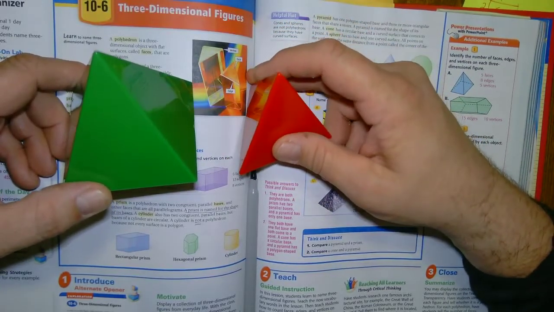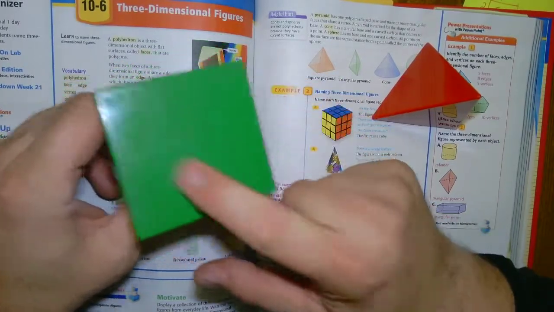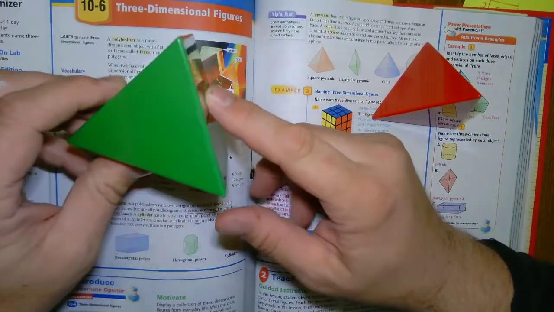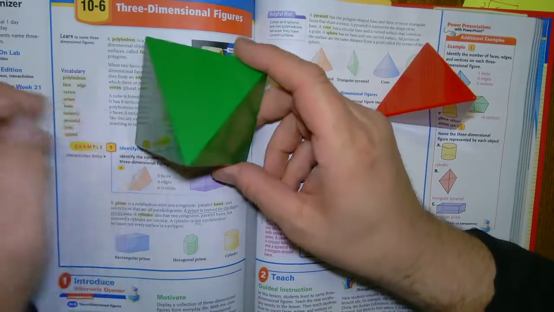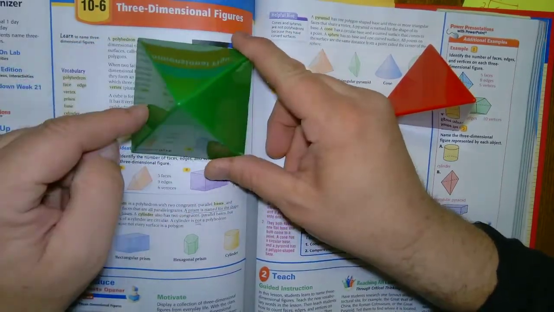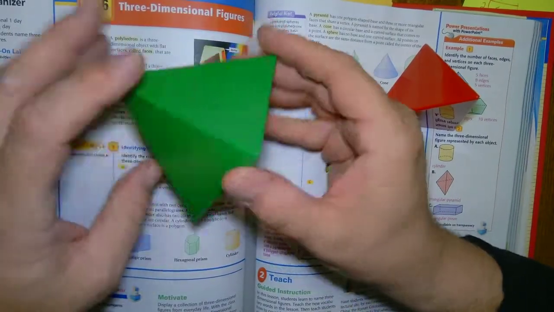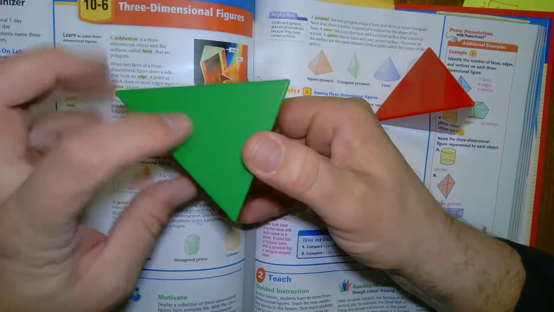So a pyramid has one base, and it has 3 or more triangle faces. So this particular pyramid has 4. 1, 2, 3, 4. Has 4 triangle faces. 1, 2, 3, 4. Okay.